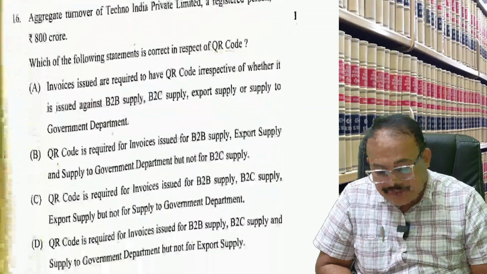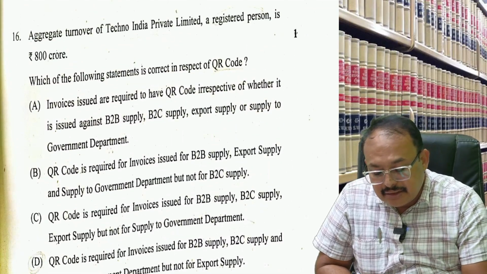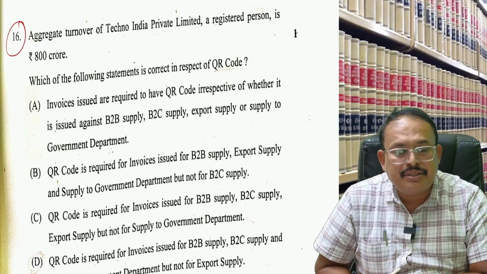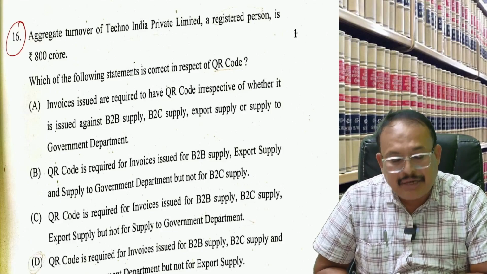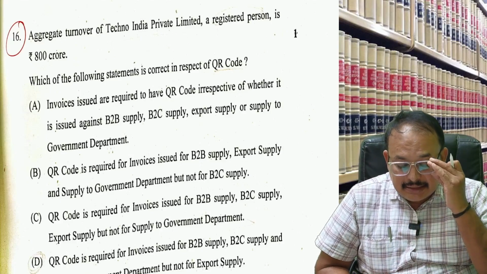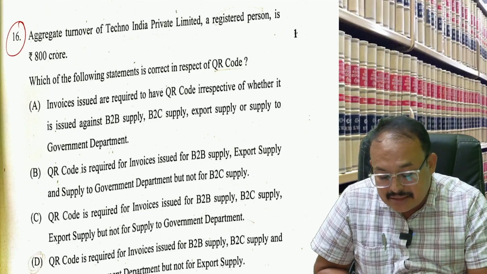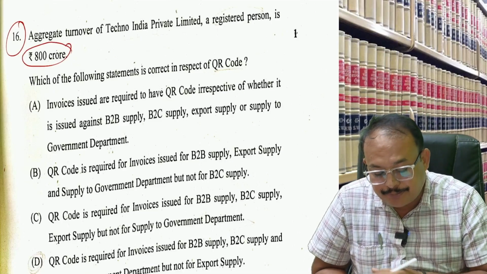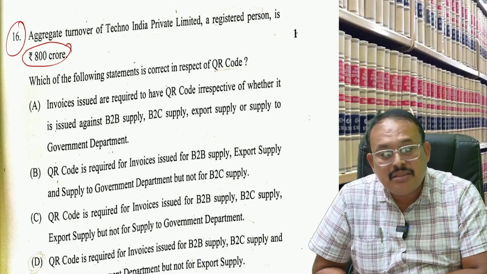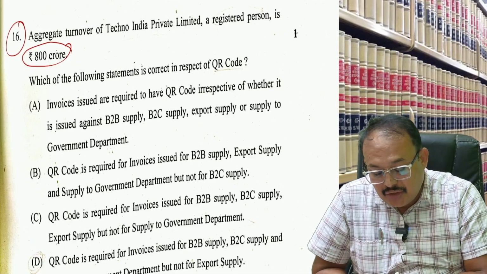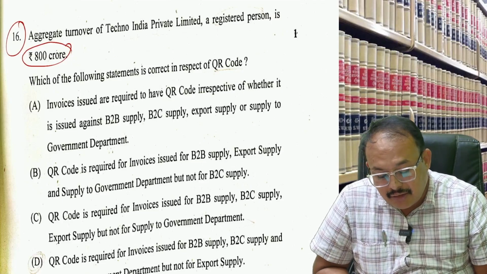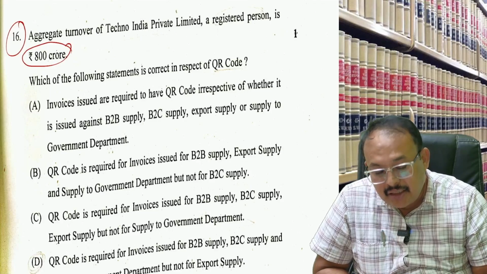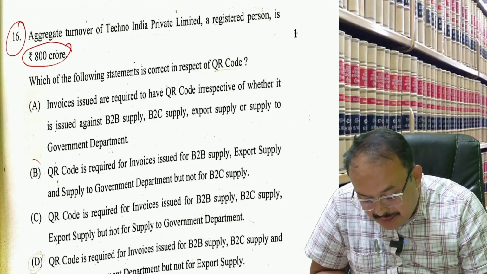Further, referring to my dear friends, the MCQ, the last question it is. Aggregate turnover of Techno India Private Limited, a registered person, is rupees 800 crore, meaning more than 5 crores. Which of the following statements is correct in respect of QR code? There are so many items given. Here, the right appropriate answer is B.